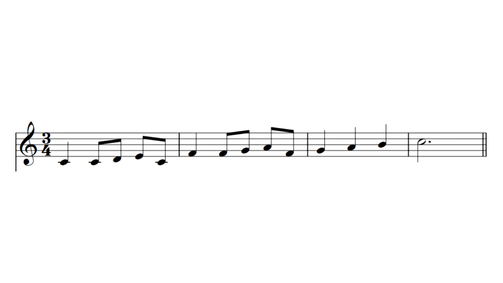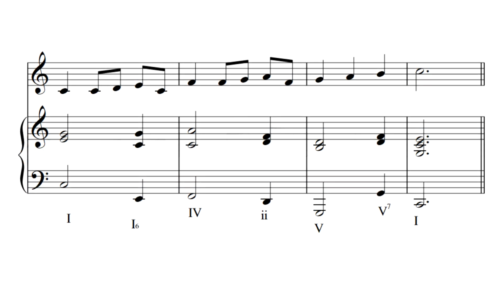Today we're going to take this melody and we're going to harmonize it to make it sound like this.